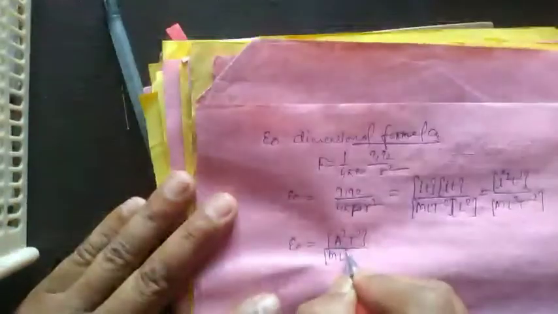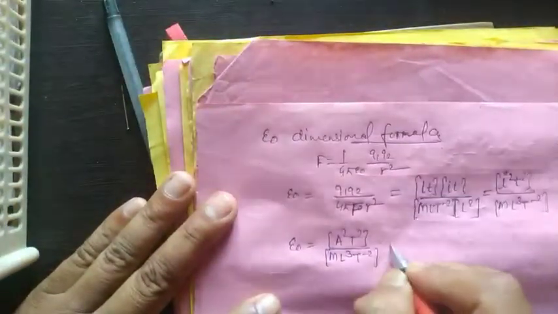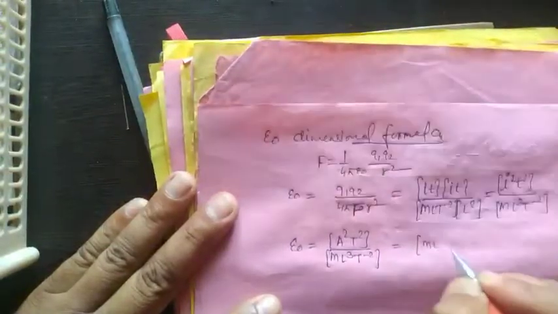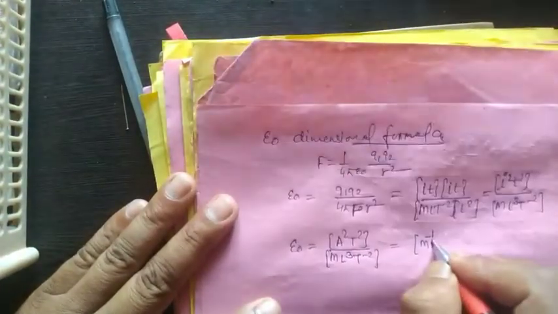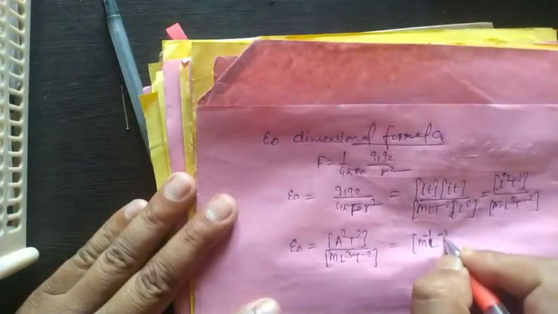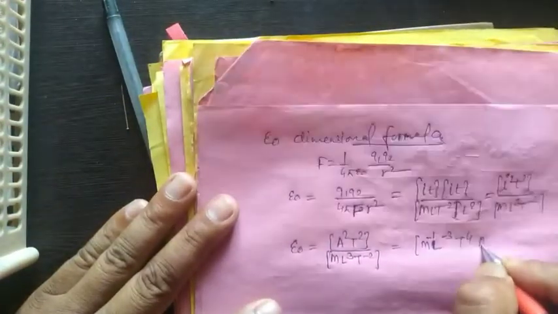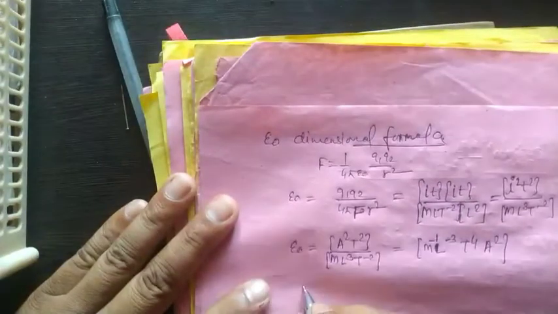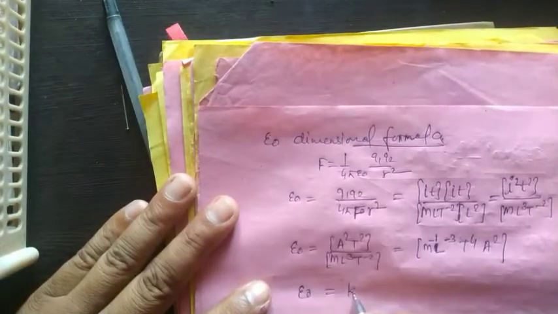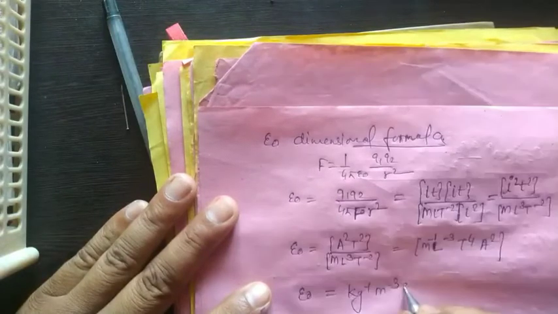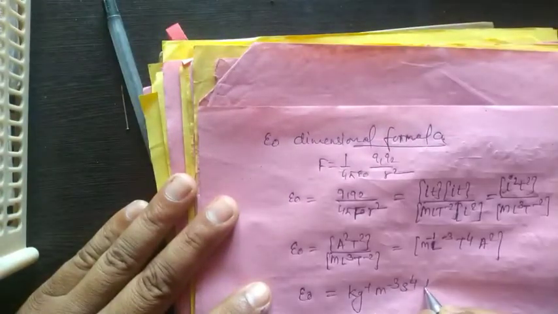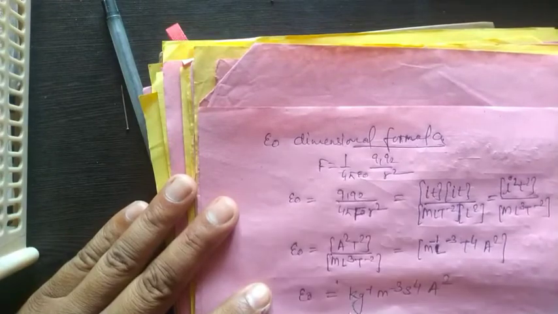So the dimensional formula is M to the power minus 1 L to the power minus 3 T to the power 4 A to the power 2. Its unit is meter second to the power 4 ampere to the power 2.